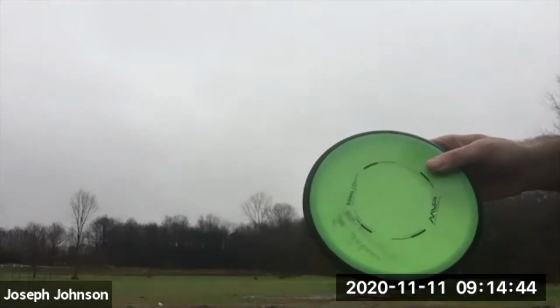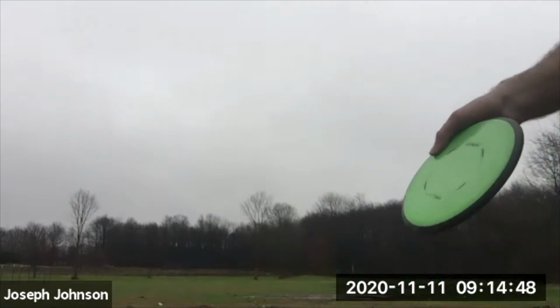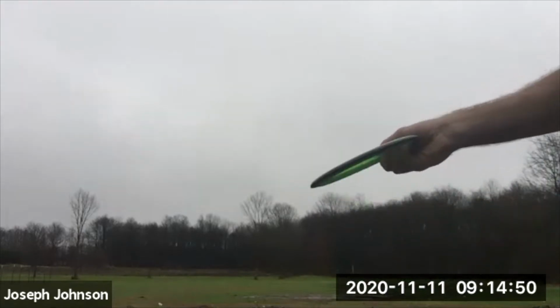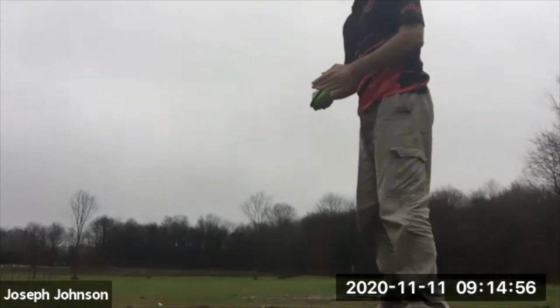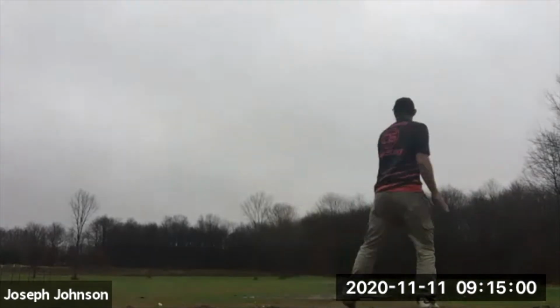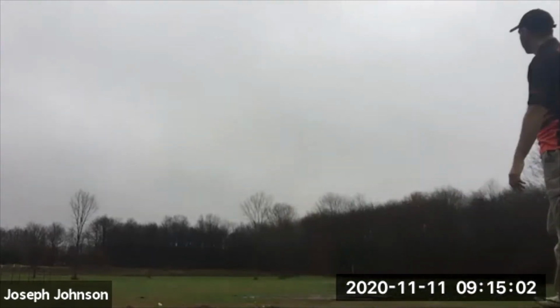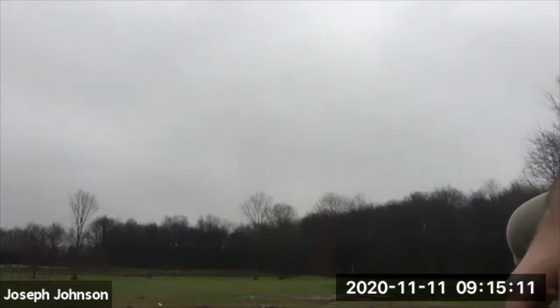All right. I'll throw one of the ones that is understable, which means it is going to turn really hard to the right. I'm going to throw it on an angle like this, and it's going to flip up and actually turn to the right. And there it goes, turning to the right. That one went about 300-ish feet, maybe a little bit more.